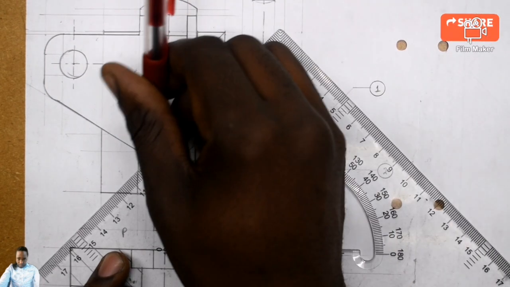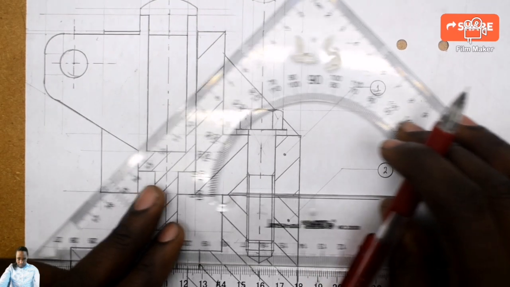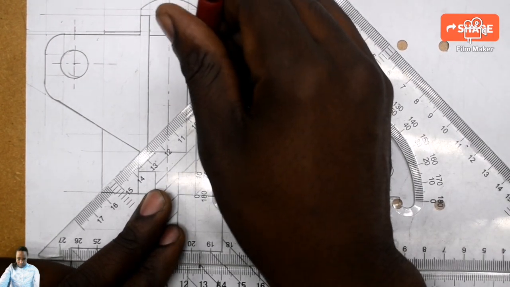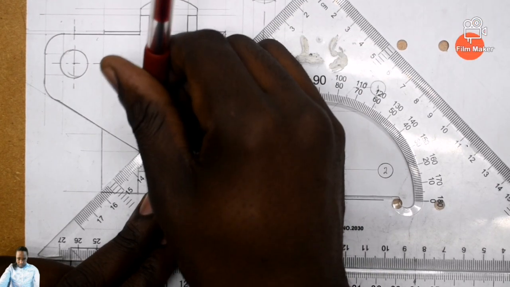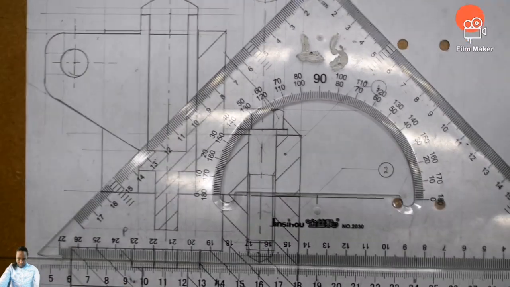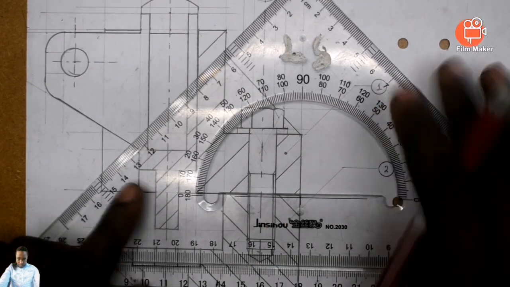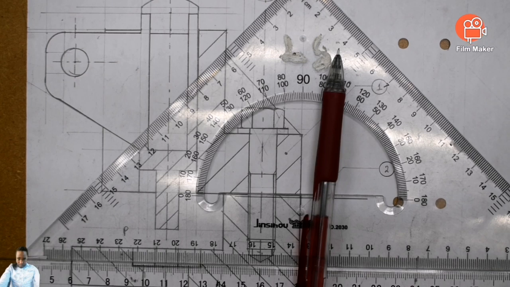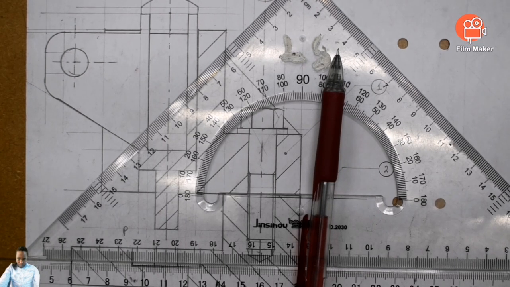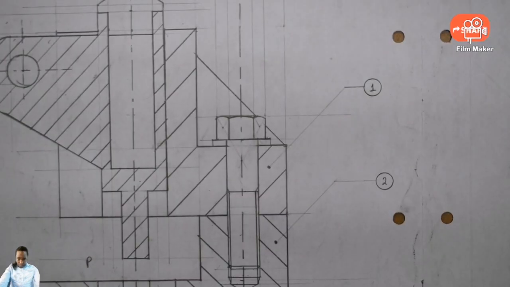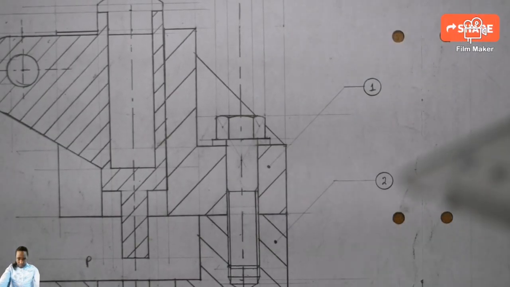There you go, and this you go. There you go. Yes, you come late. You come late. I don't have the time. What happened? Okay, go and fetch your drawing. Yes, faster. Not yet.